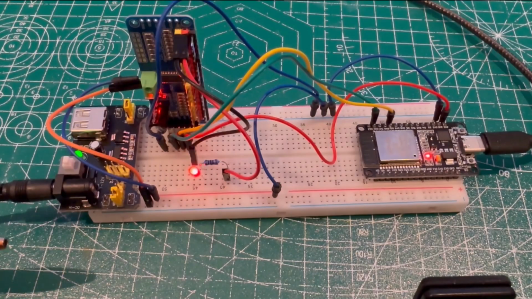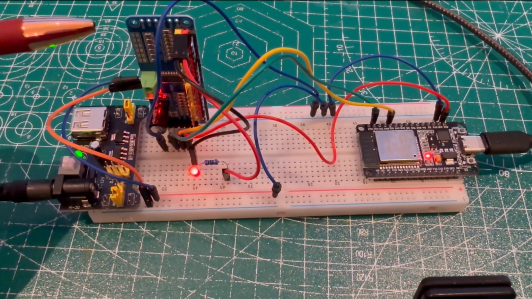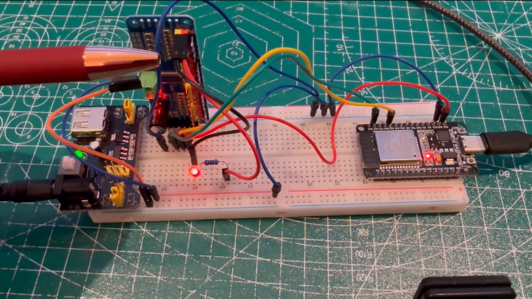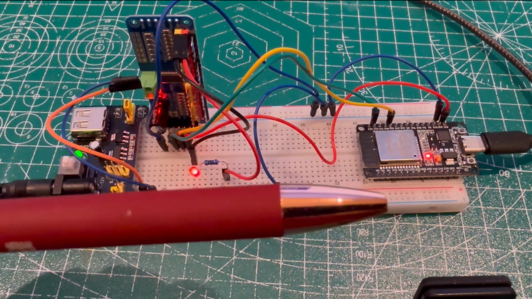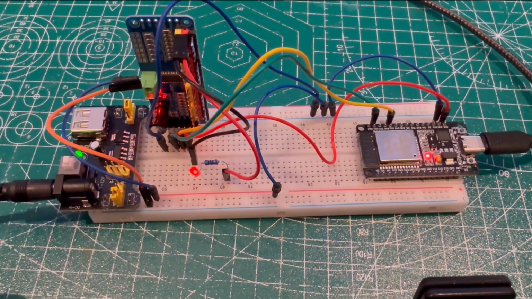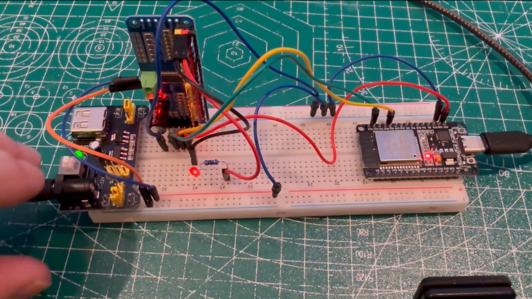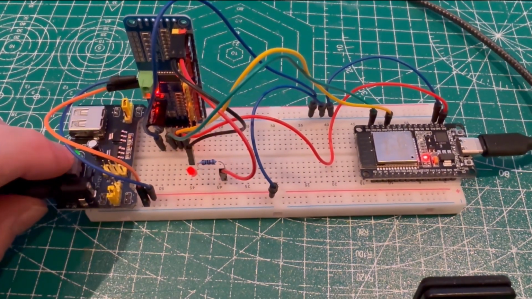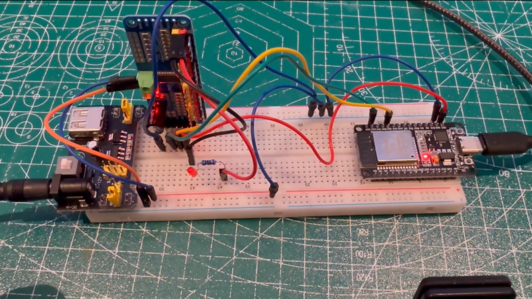Here we have the breadboard, the 5-volt input, and the PCA9685 connected by the I2C bus to the microcontroller ESP32. And here we have the LED flickering. So the code and the connection is working. If I turn the power off, the LED should stop because now there is no external power.